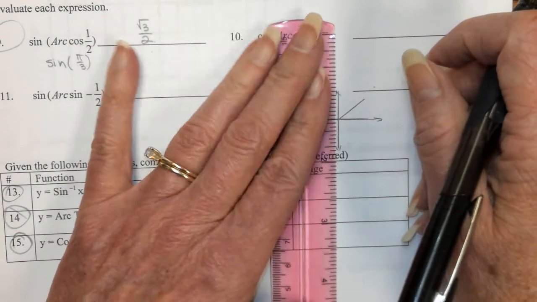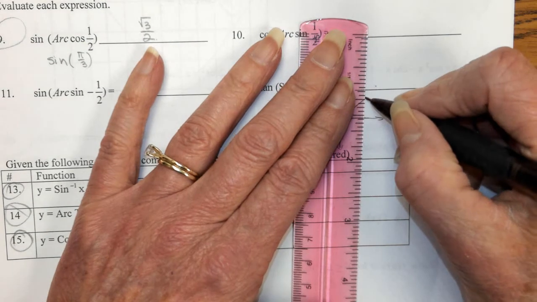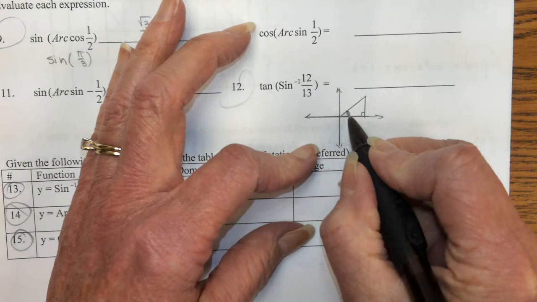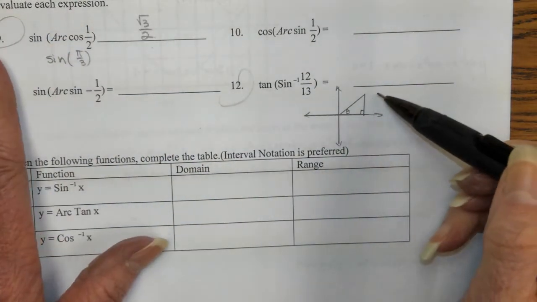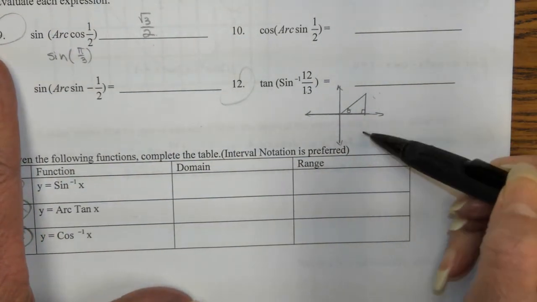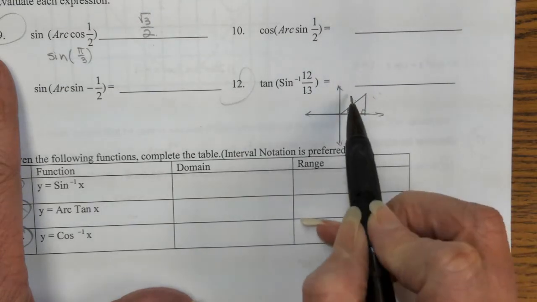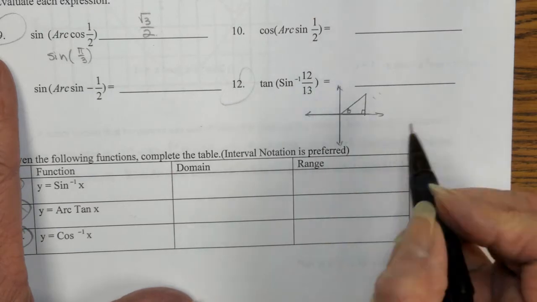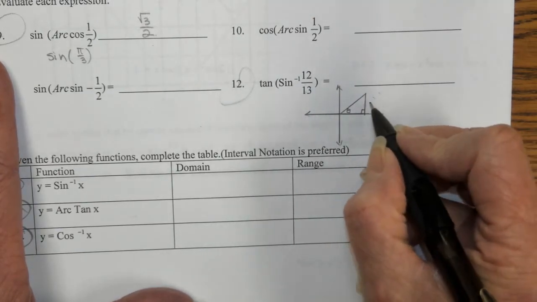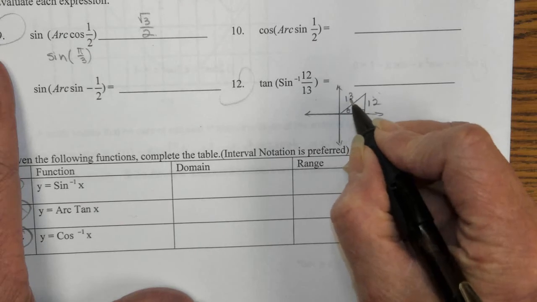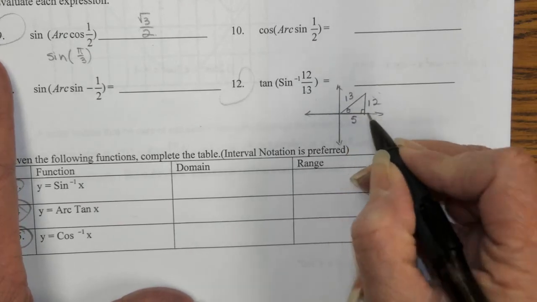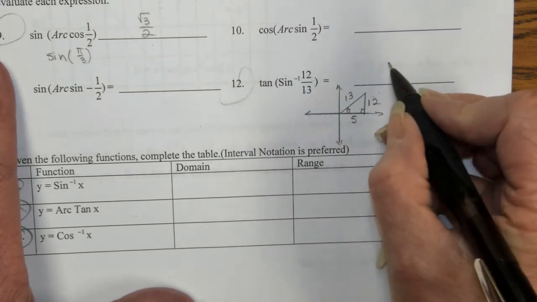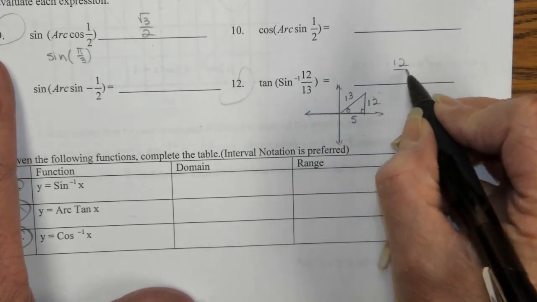Now remember, arc sine and arc cosine are only defined on 2 quadrants. Otherwise they're not functions anymore. So arc sine is defined up and down, positive, negative, and arc cosine is defined right and left, positive, negative. Well, since this is a positive ratio, it's going to go into the first quadrant no matter what. So the sine is 12 over 13, which means that my missing side is 5. So the tangent of the arc sine of 12/13 is 12 over 5.